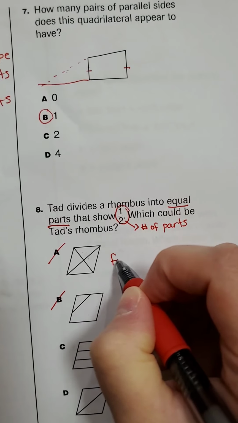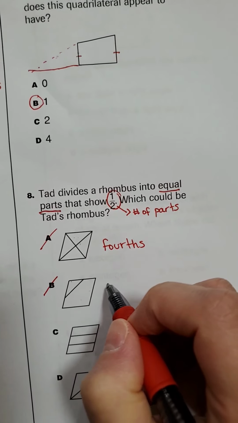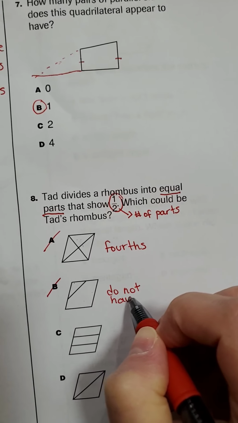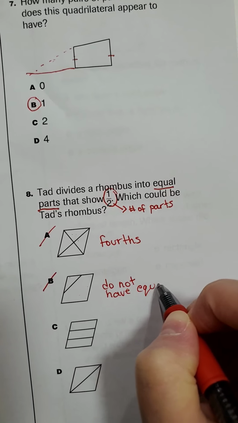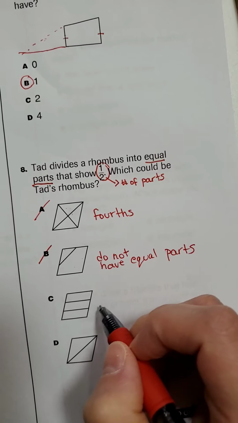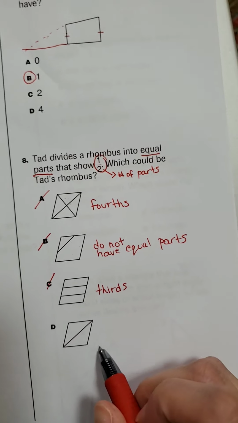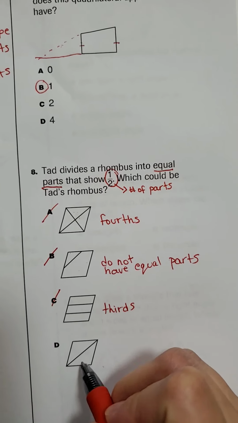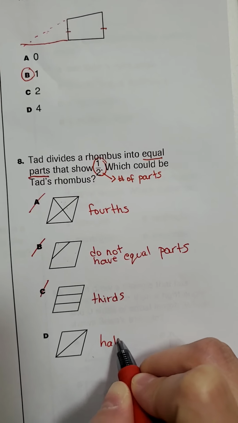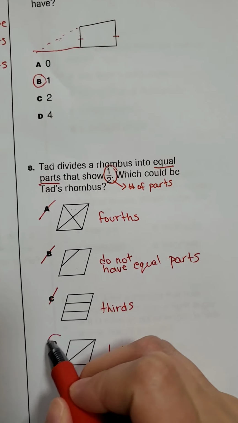These ones do not have equal parts. For C, there are 3 equal parts, so that's 1/3, so that's not it. And for D, we have 2 equal parts and they're both the same size, so we do have halves here. And we're looking to show 1/2, so D is correct.